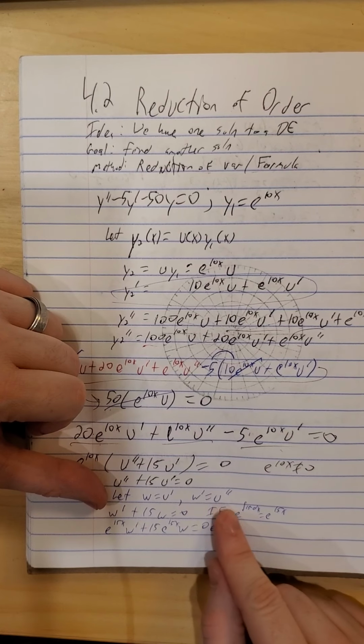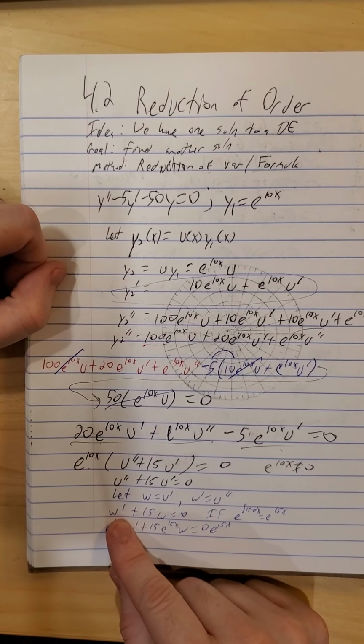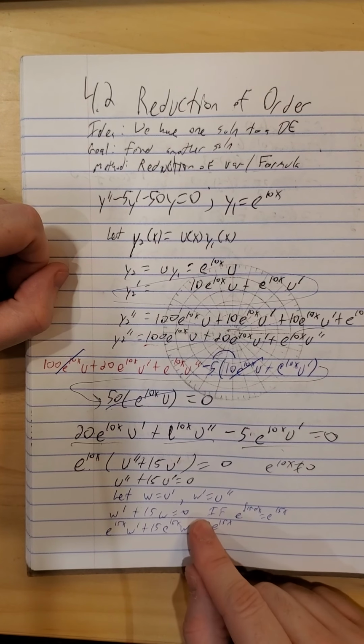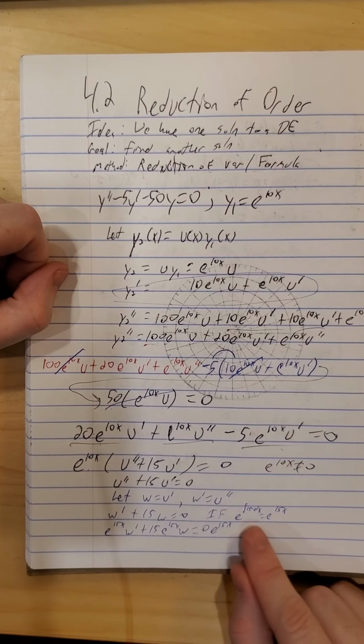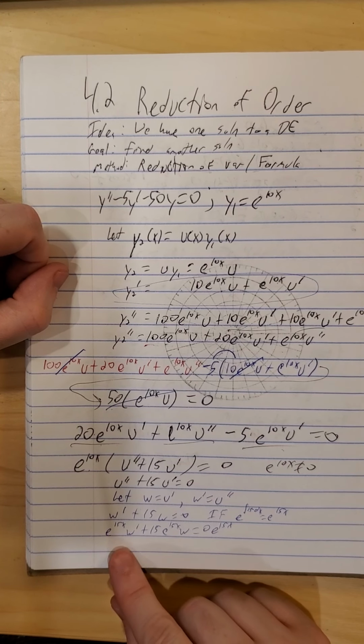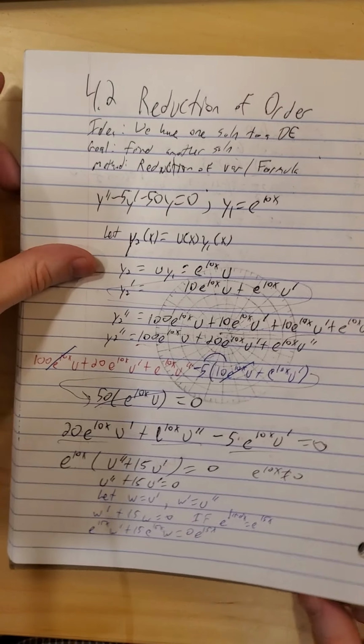So we did a little replacement to turn this into just a basic equivalent to y prime plus 15y equals 0 format. Integrating factor e to the 15x. So left side is a product rule, right side 0 times anything is 0.